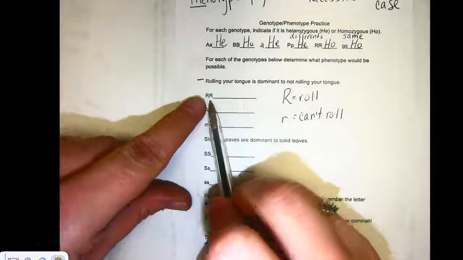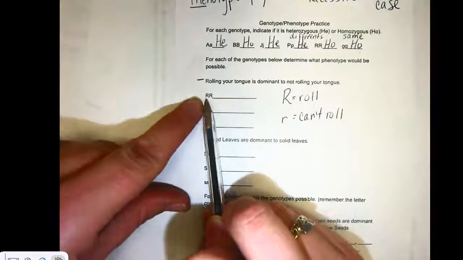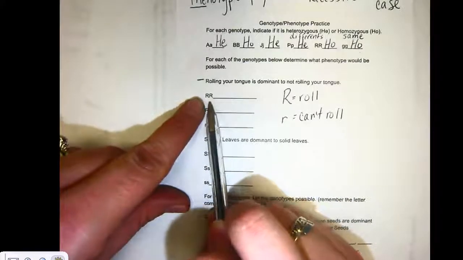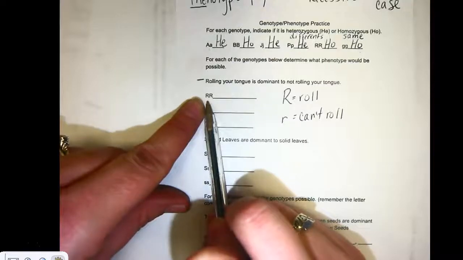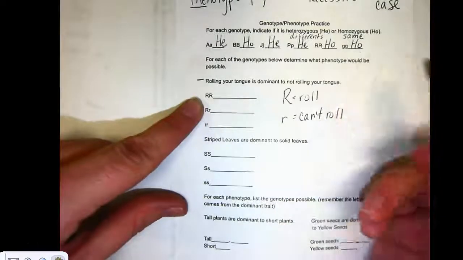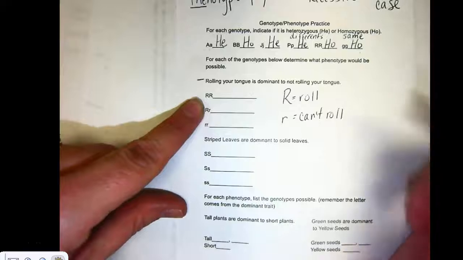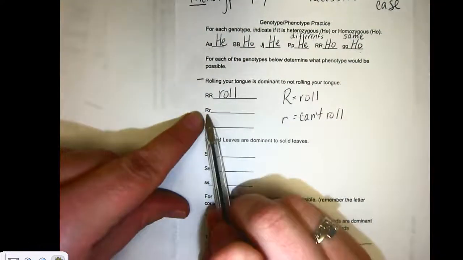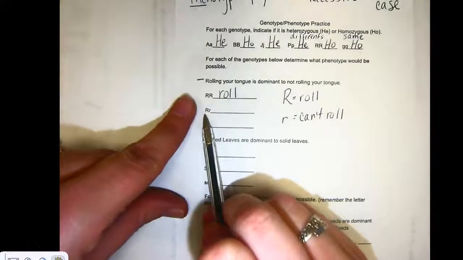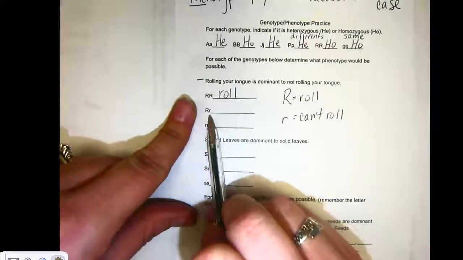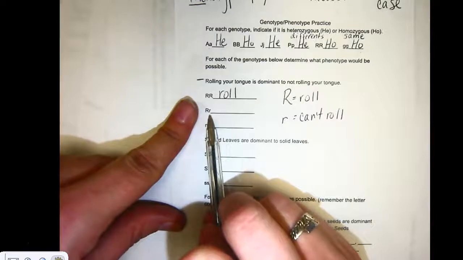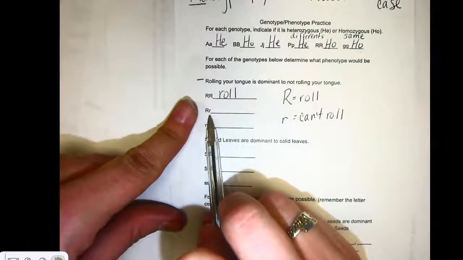On this one, if we got a dominant for rolling your tongue from one parent and a dominant for rolling your tongue from another parent, are you going to be able to roll your tongue or not? You're going to be able to roll it. This one, if we got heterozygous, a dominant from one parent and a recessive from the other parent, that doesn't mean you're going to get to do it sometimes and not other times.